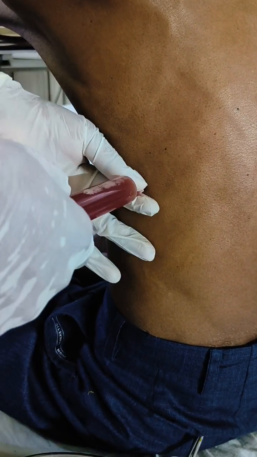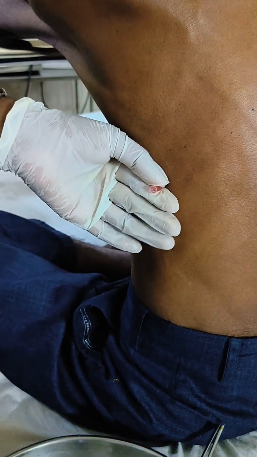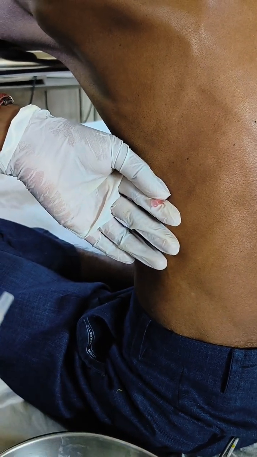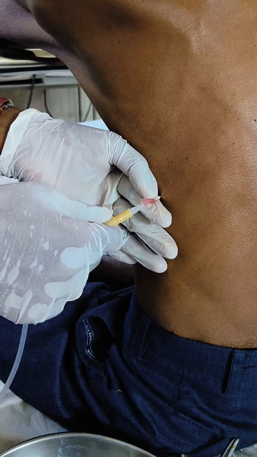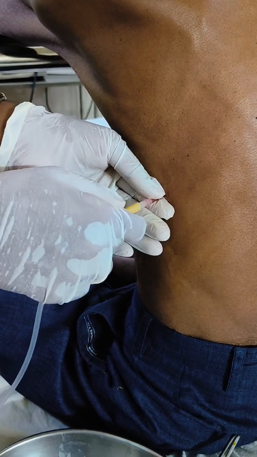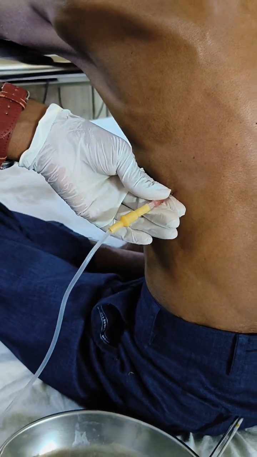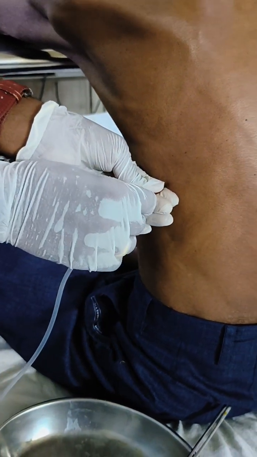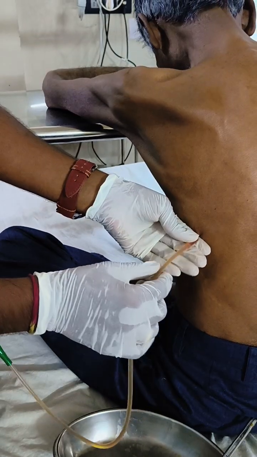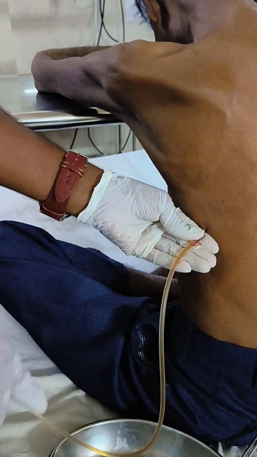So what you have to do is use the suction machine. We are starting from the suction machine. The fluid is coming now.